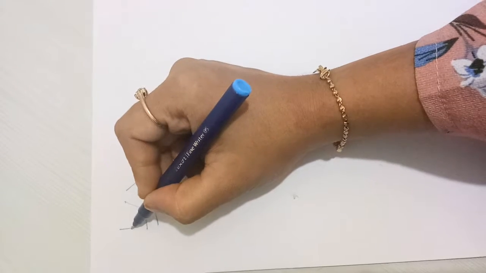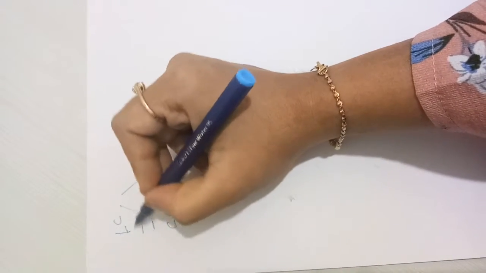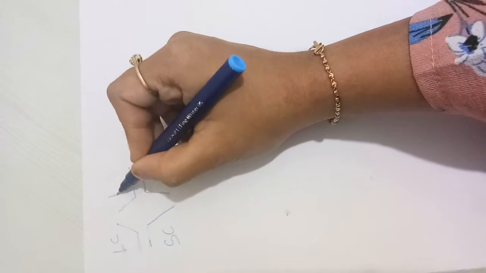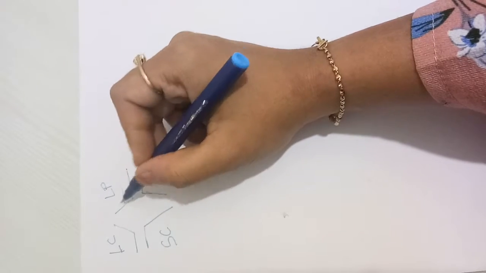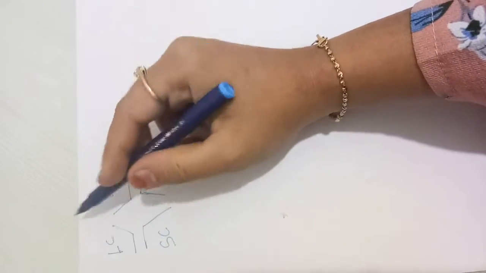You just need to know this is for long call, this is for short call. The mirror image of long call is always a short call, and the mirror image of long put is also a short put. Just knowing this diagram will help you solve each and every question.